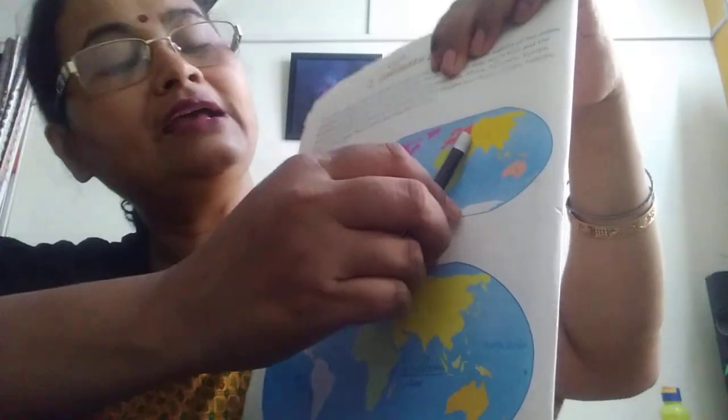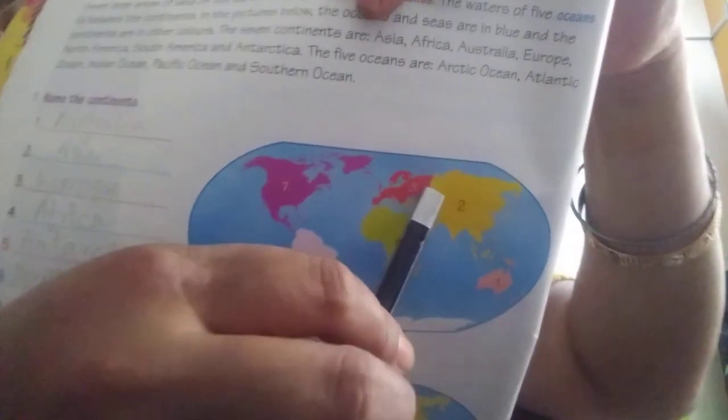Now come to number 2. Which is the smallest continent? Option 1, Asia, option 2, Europe, and option 3 is Australia. So which is the correct answer here? Which is the smallest continent? See, Europe is the smallest continent. You can see in the picture also. See, this is number 3. In the previous picture we identified Europe.